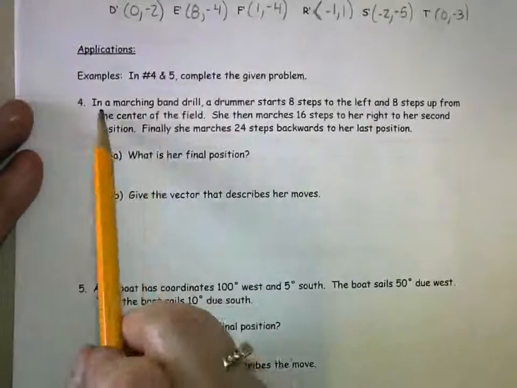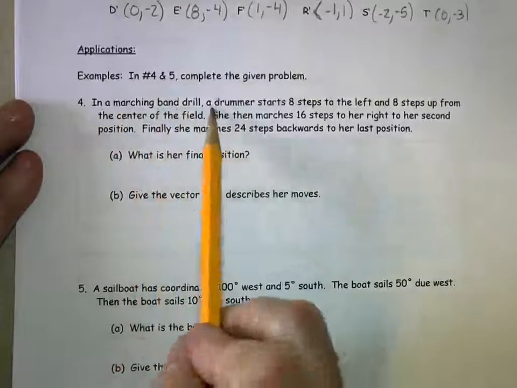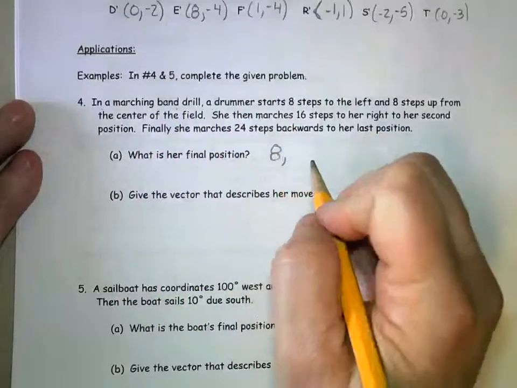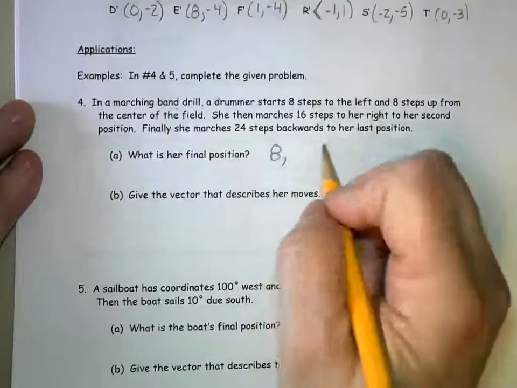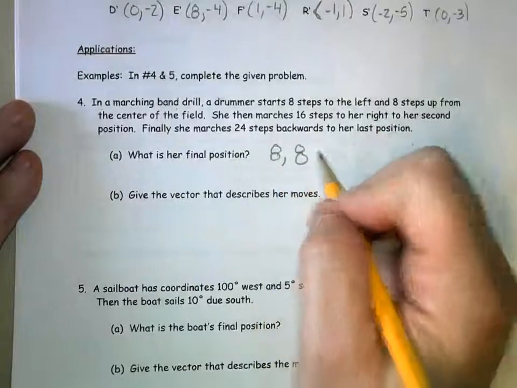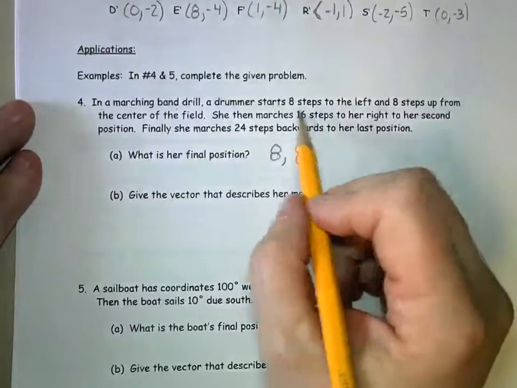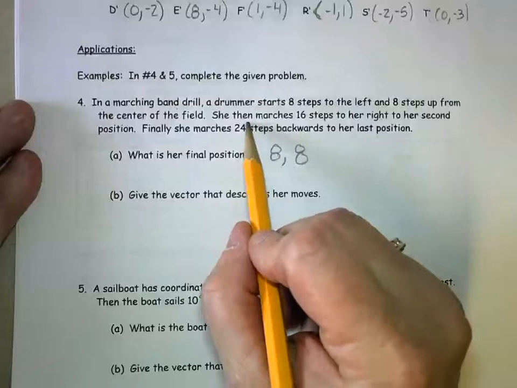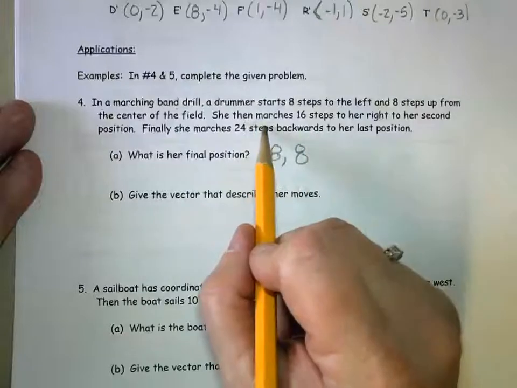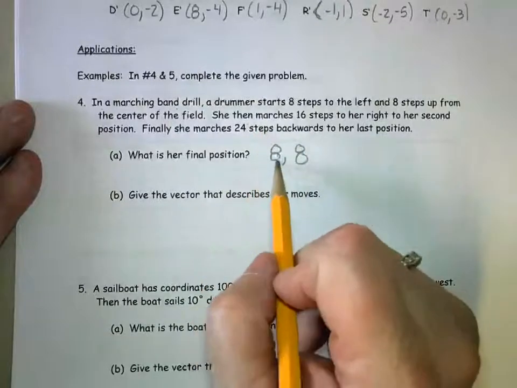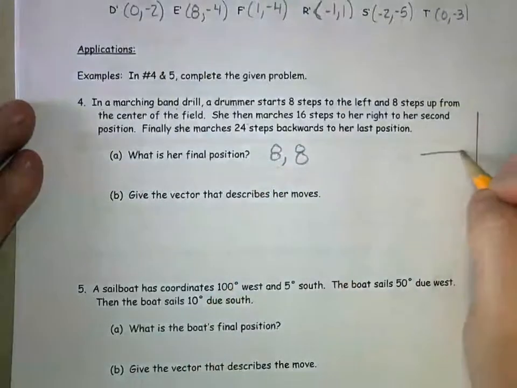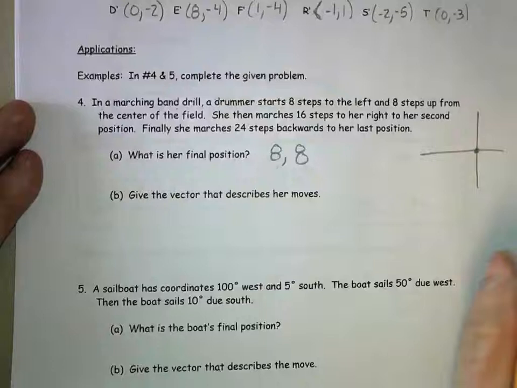Example 4, in a marching band drill, a drummer starts 8 steps to the left and 8 steps up from the center of the field. The center of the field would be right here at 0, 0.